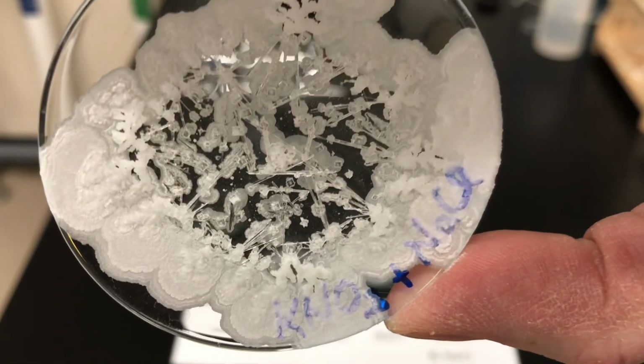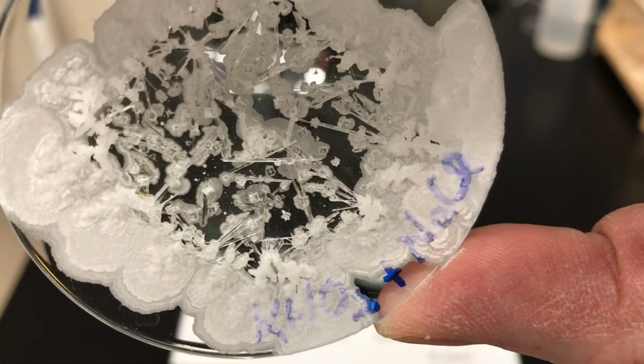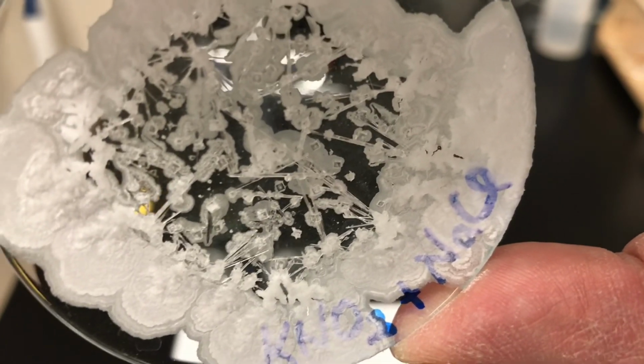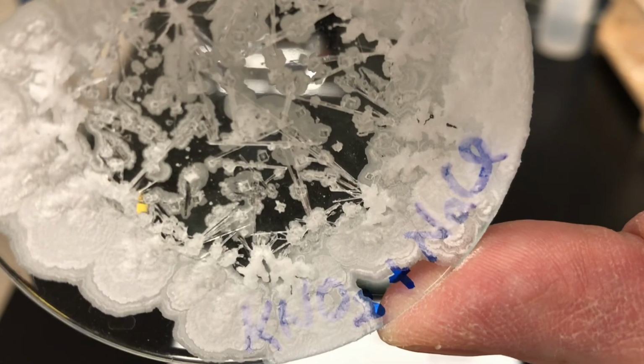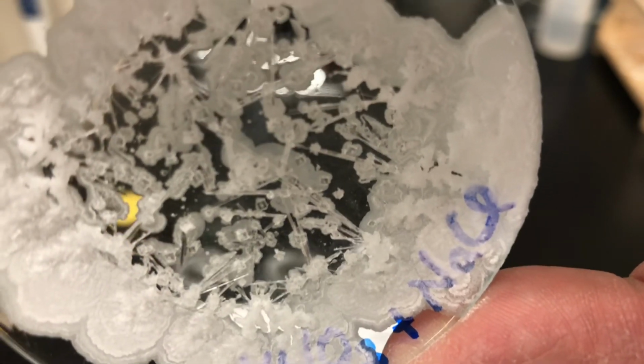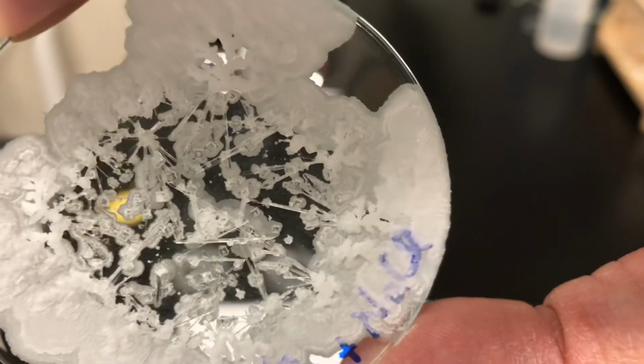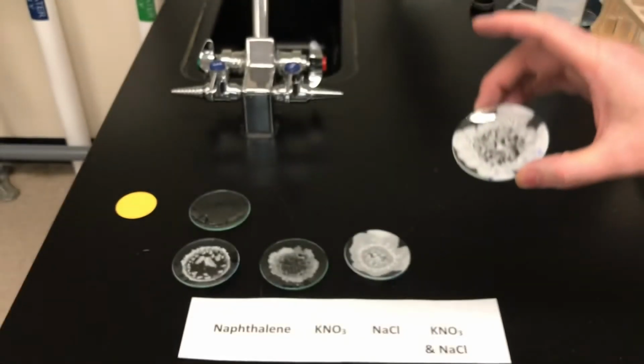Okay, so you can see mixed together we have these long needle-like structures from the potassium nitrate, combined with some cubic-shaped crystals which represent the sodium chloride. So when you have a mixture of the two salts, you get a mixture of the crystal structures.